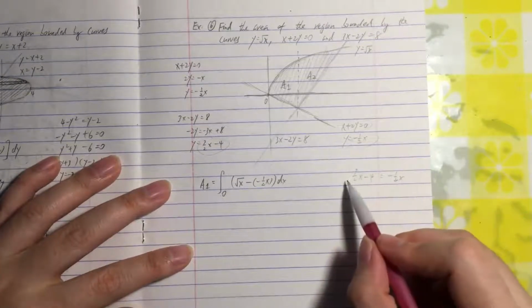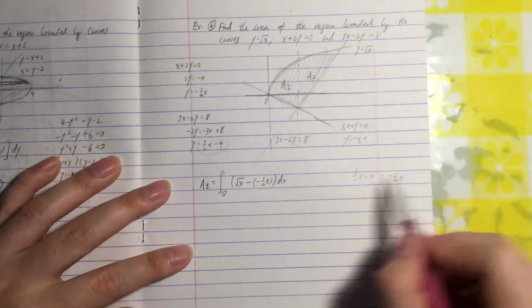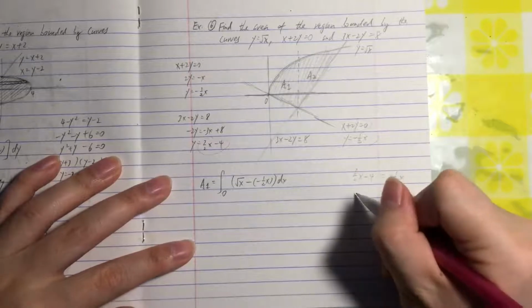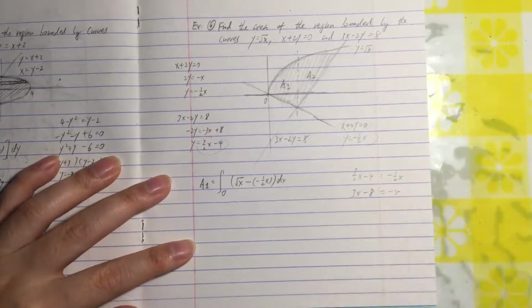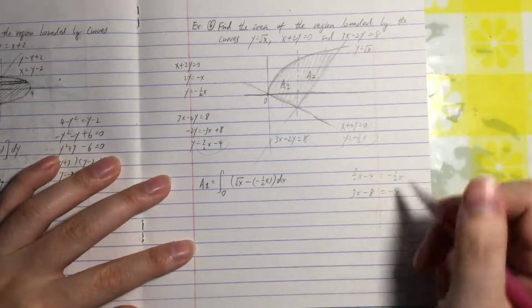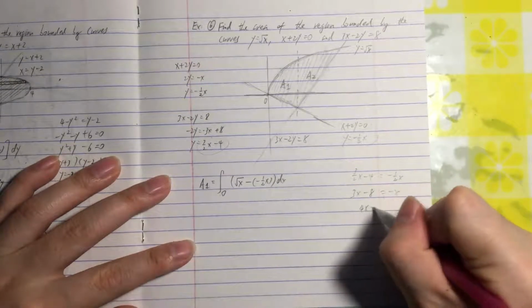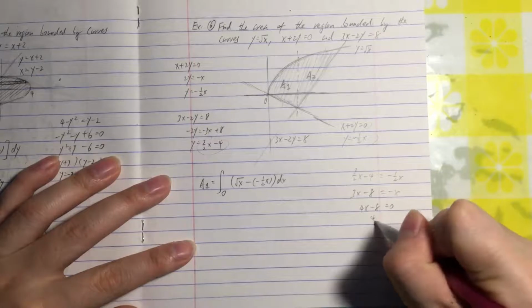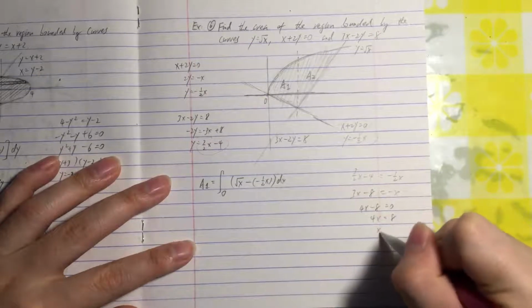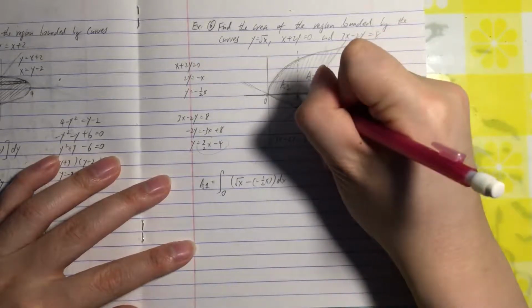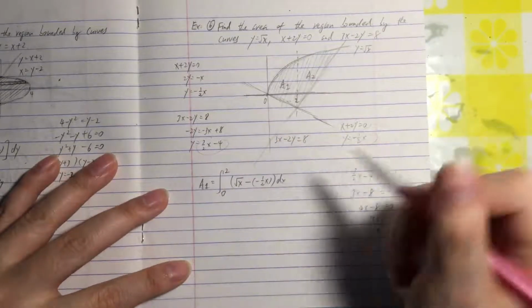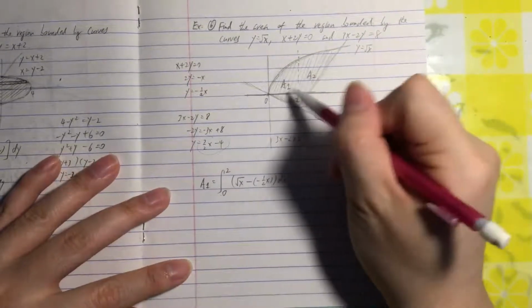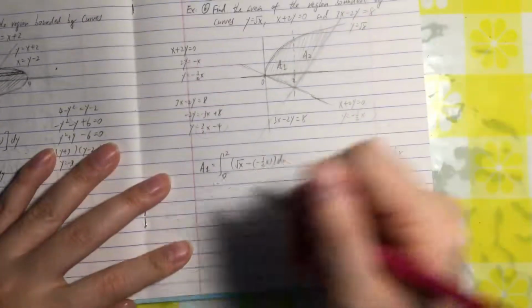I can first of all multiply both sides by 2. Make it a little easier. I get 3x minus 8 equal to negative x. Then add x to both sides. I get 4x minus 8 equal to 0. Then 4x equal to 8. x equal to 2. At this point, x is 2. So that's the upper bound. That's the lower bound for A1. That's the lower bound. That's the upper bound.